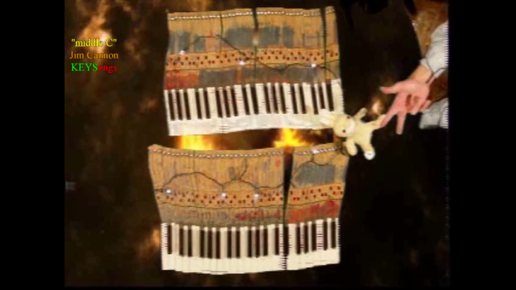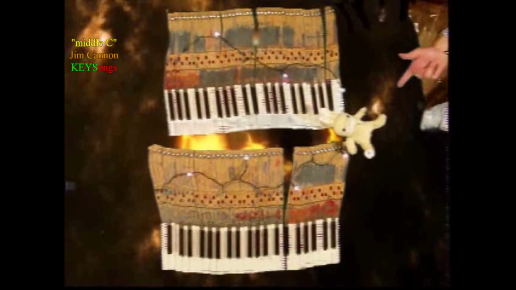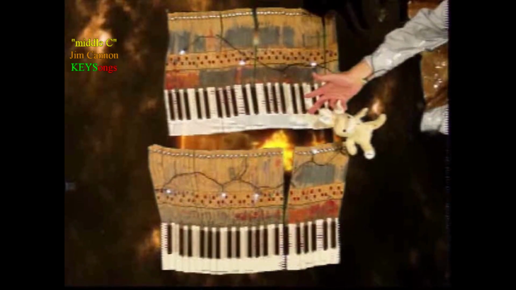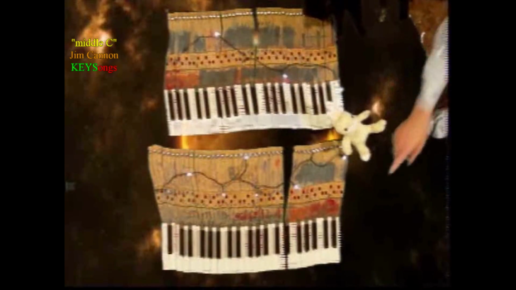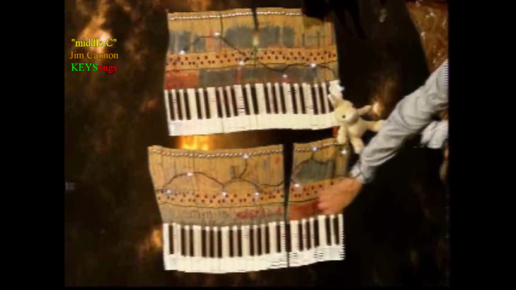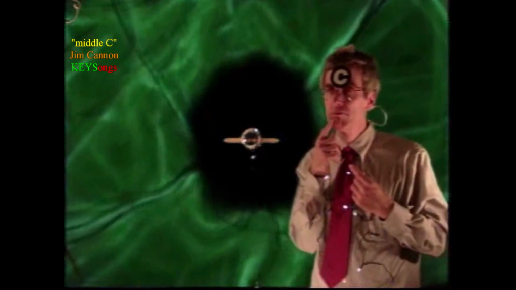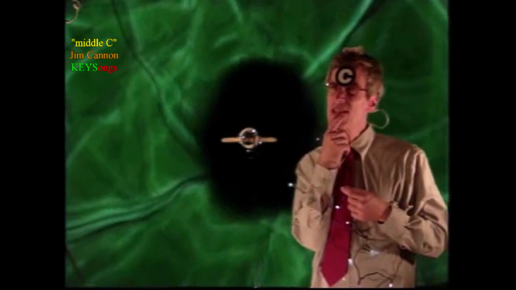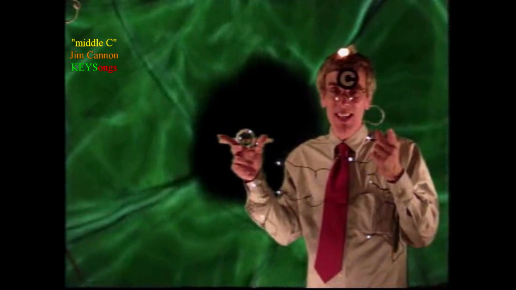It's not because of the middle of the piano that it's called middle C. Middle C is right here. It's not the middle of the piano. Wonder. I know, it's the middle of music.